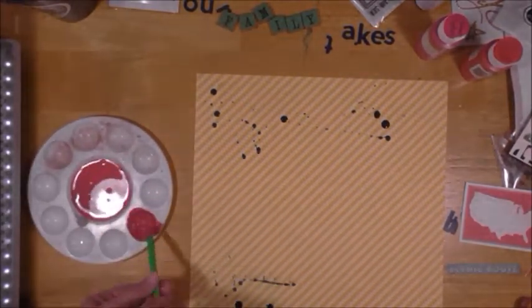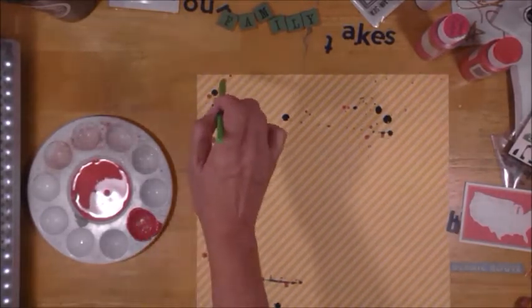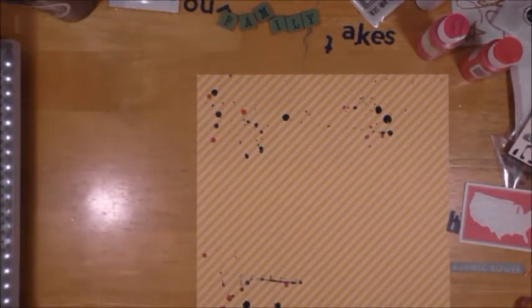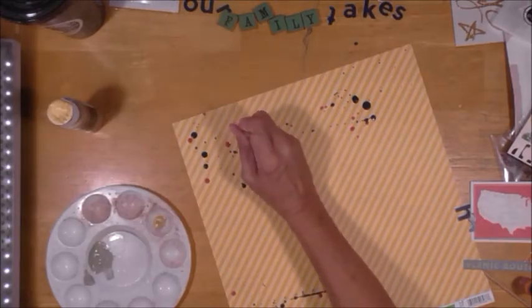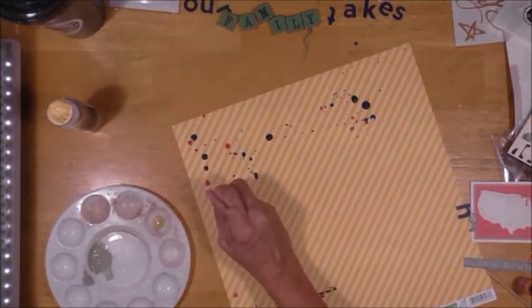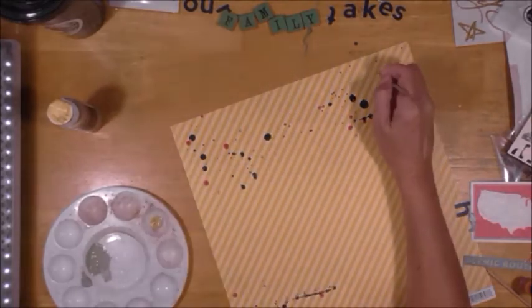So really watering down that one. And then after this I'm going to pull in some gold, and I go through the trouble of making little hearts with the gold, but I think I wasted my time essentially because I don't think it was enough value for the effort.